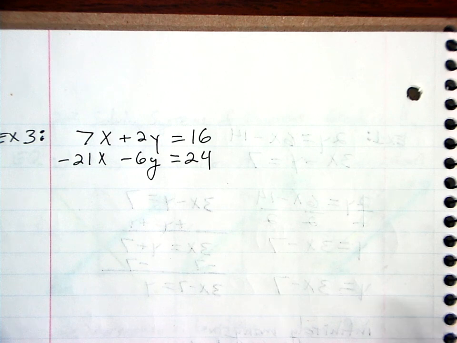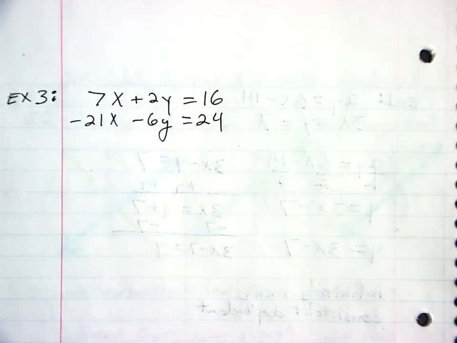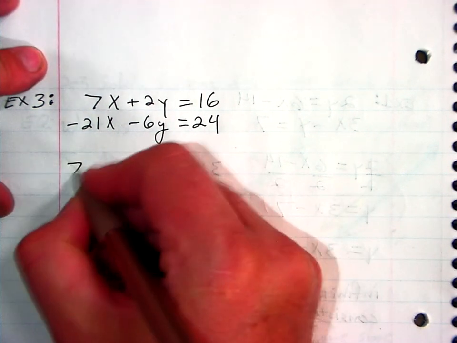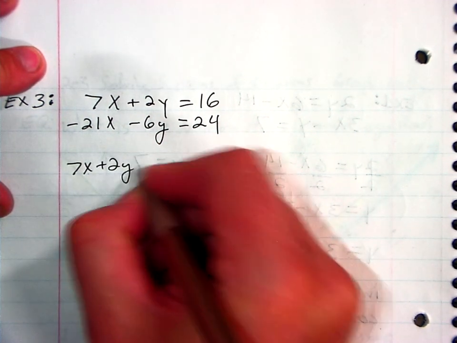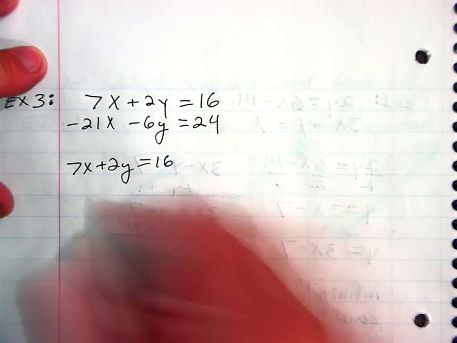All right, it wants us to graph these and solve the system of equations by graphing. So in order to graph these, I need to get what variable by itself? The y. So let's take 7x plus 2y equals 16.